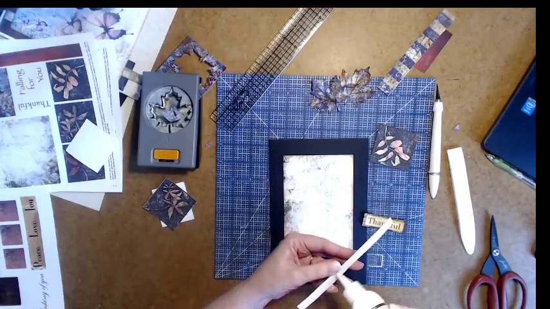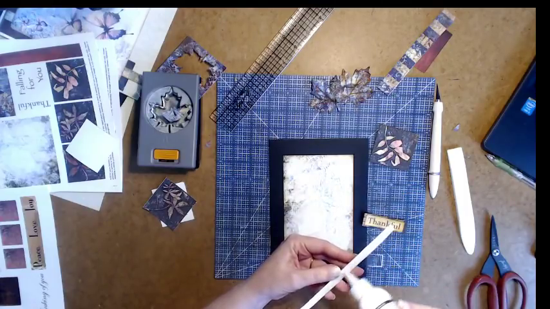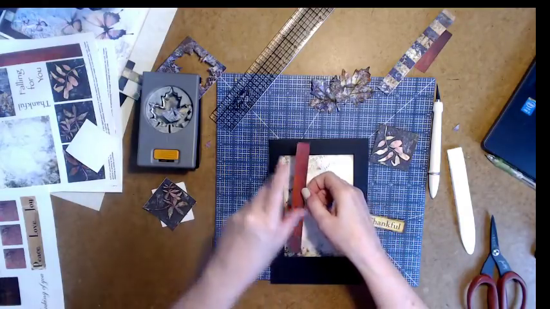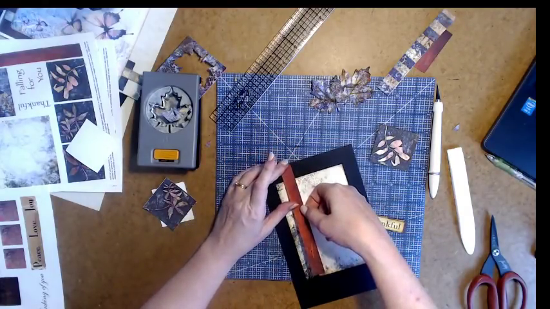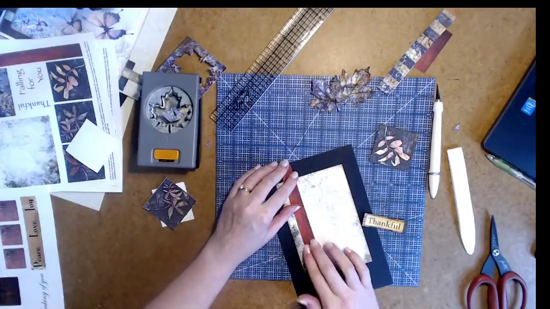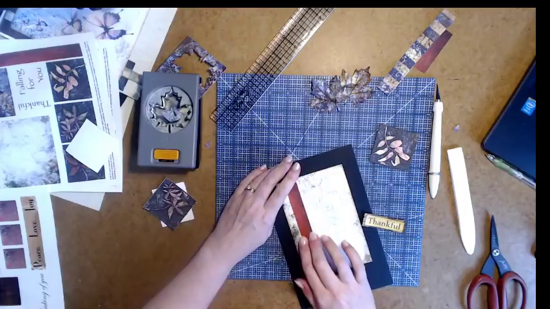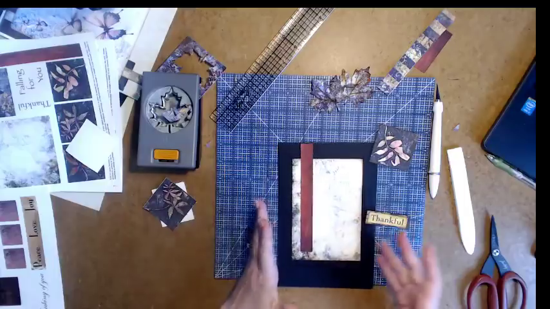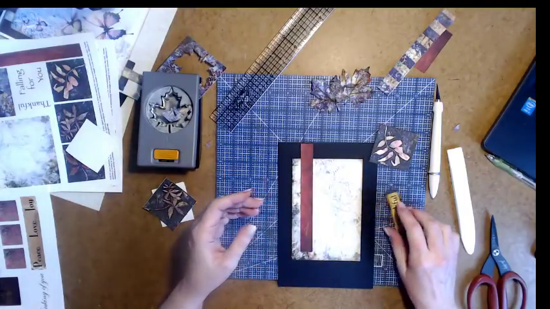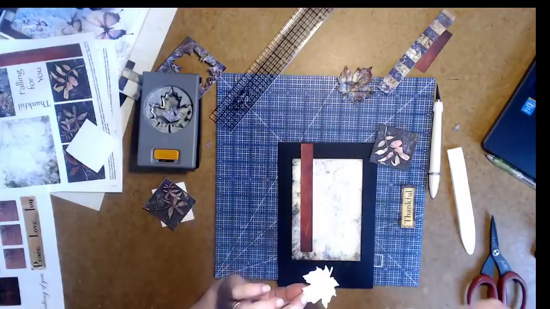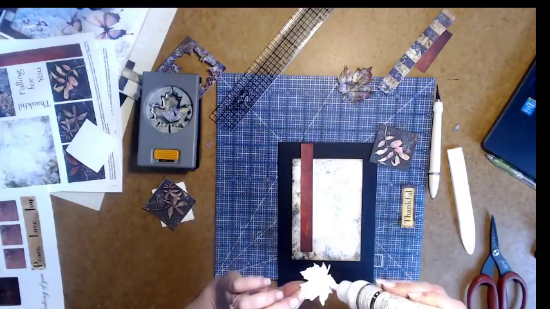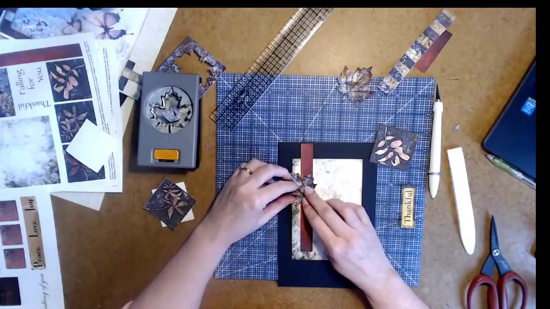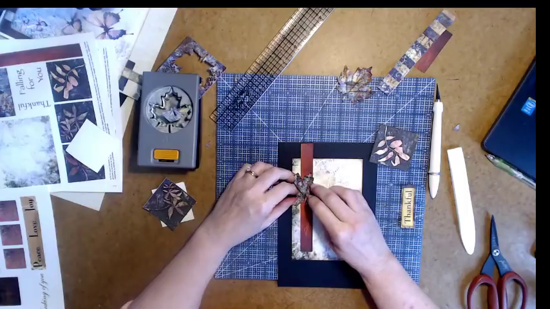The black cardstock was an 8.5 by 11 sheet that I folded in half. Obviously you can make it a little smaller and still use all these elements. It's a size card that I like using, but you can use whatever size card you want. So I'm just going to stick that down where it touches.